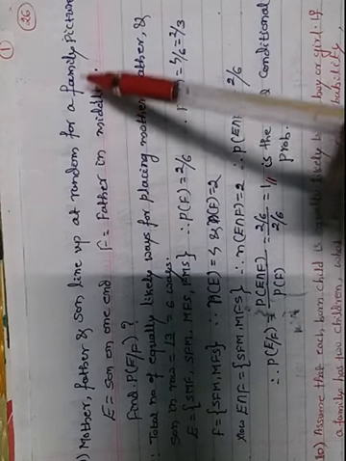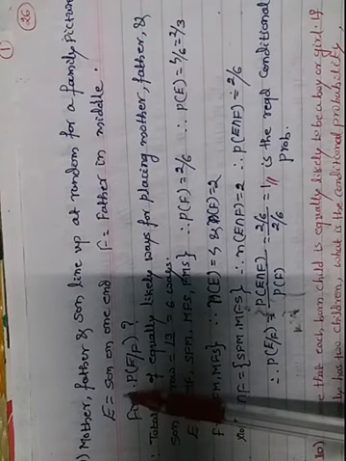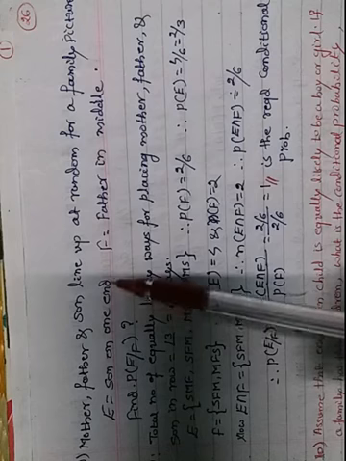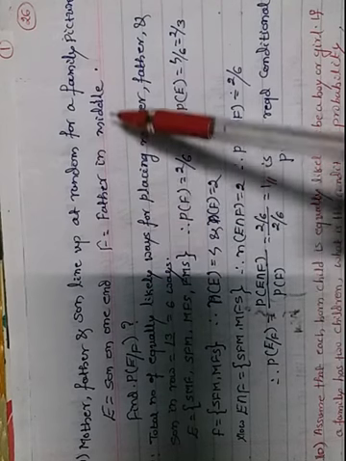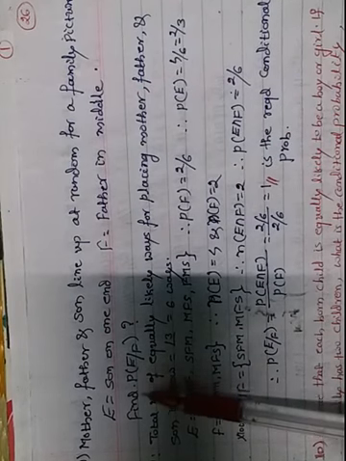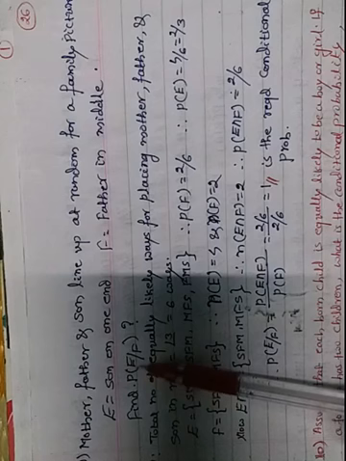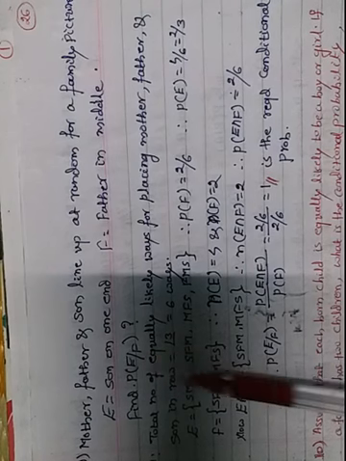Here E defines son on one end, and the event F defines father in the middle. Find the conditional probability P of E by F.